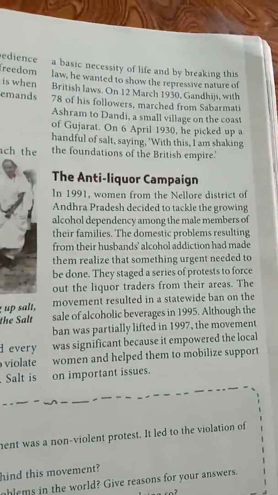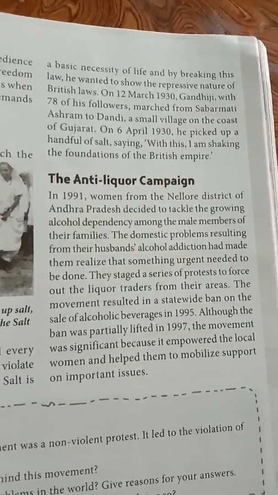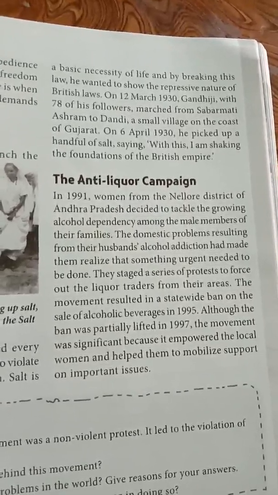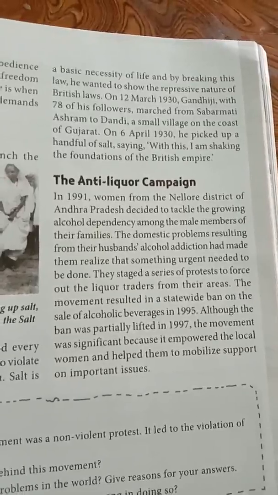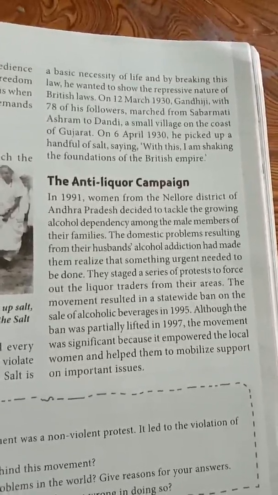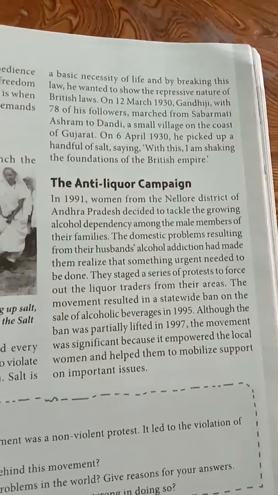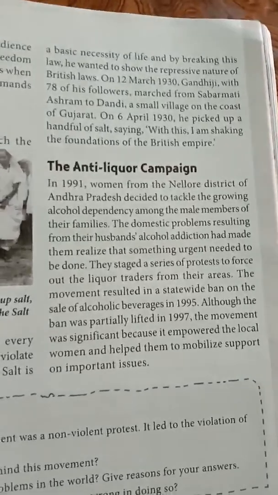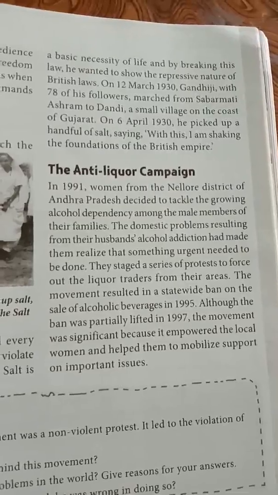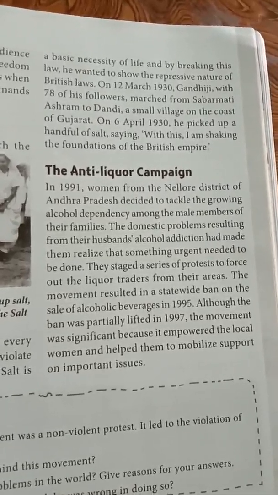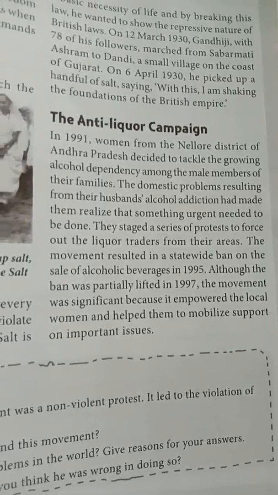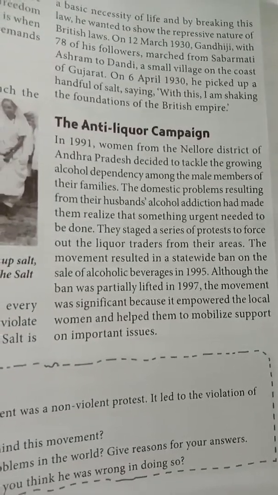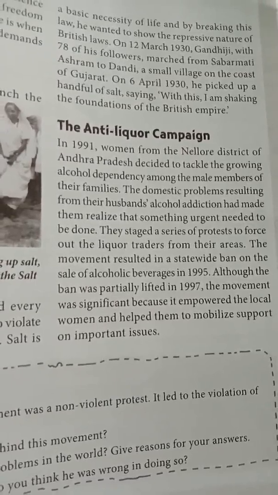Now, the next topic is the anti-liquor campaign. The government had opened many liquor shops, but in 1991, the women of Andhra Pradesh decided to tackle the alcohol dependency among the male members of their family. The domestic problems resulting from their husbands' alcohol addiction made them realize that something urgent needed to be done. They opposed the liquor. In 1992, the government had to shut the shops in the Nellore district of Andhra Pradesh.